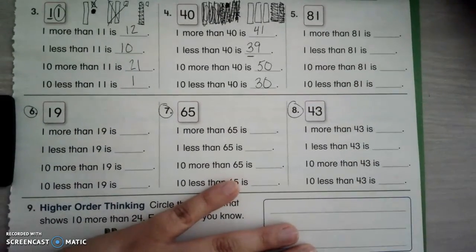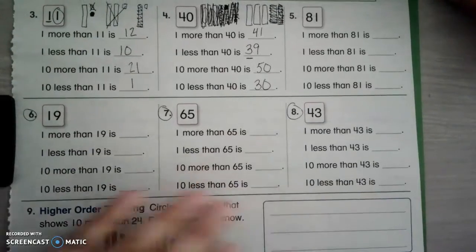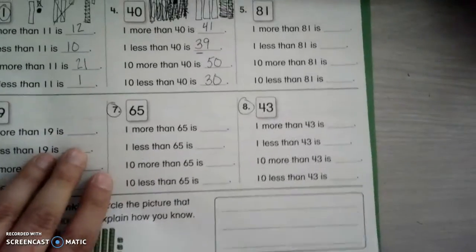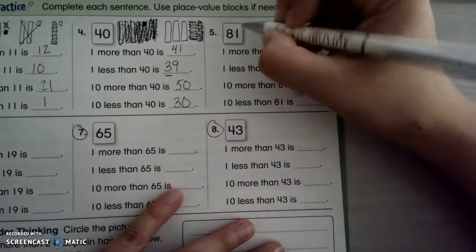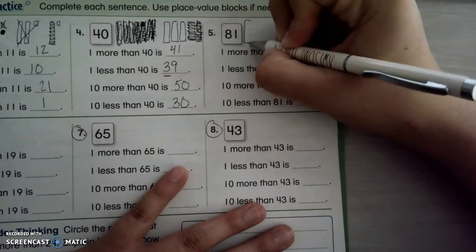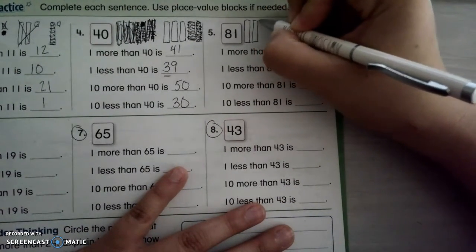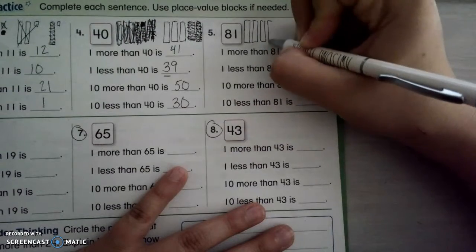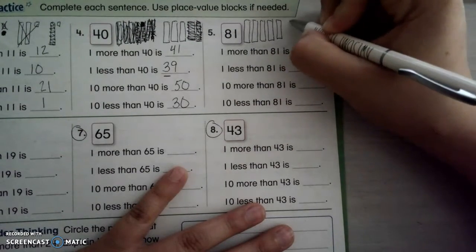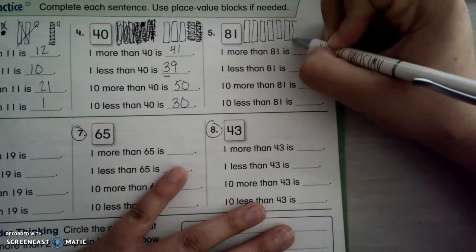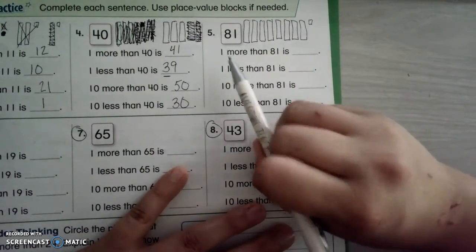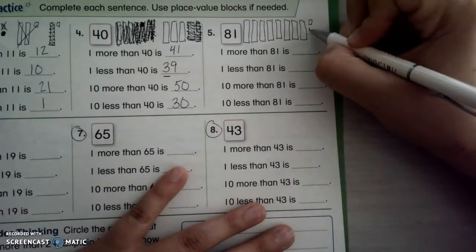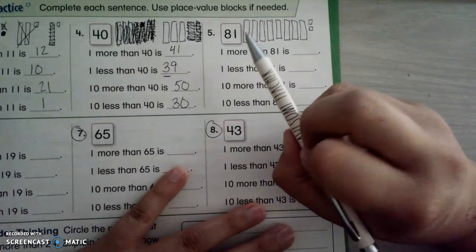Okay, let's try 81. All right, 81. So let's draw my tens. 10, 20, 30, 40, 50, 60, 70, 80, 81. It says 1 more than 81. So I'm going to add 1 more. Now I'm going to count again.